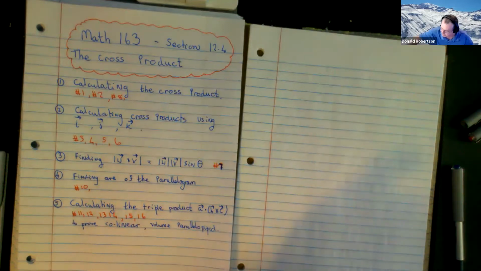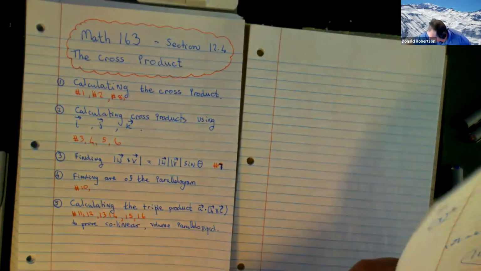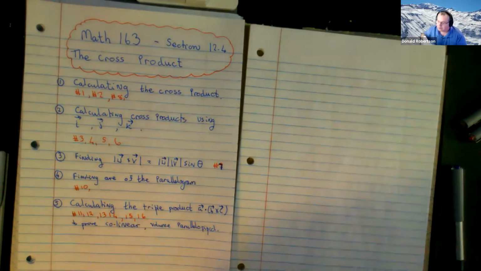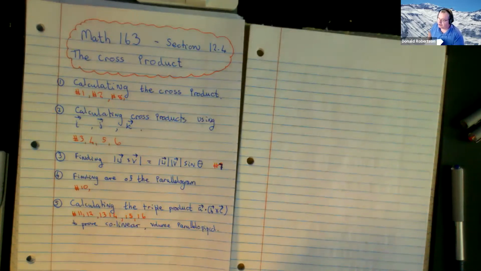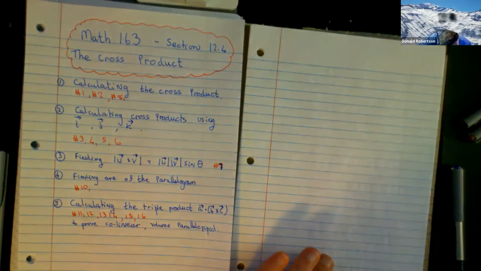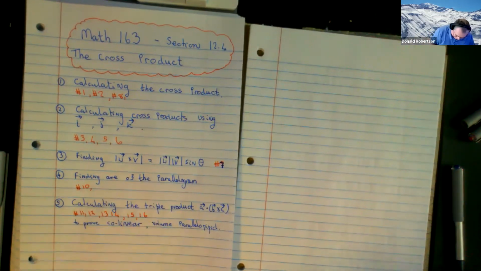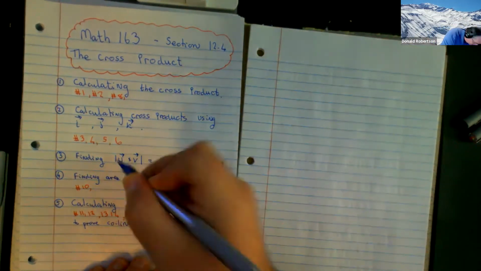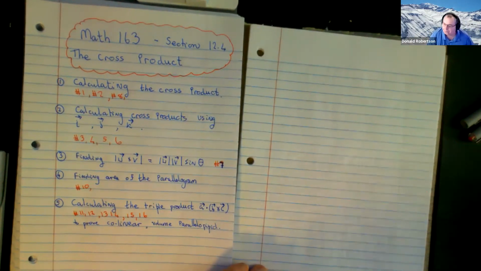Any questions so far? Do we feel comfortable about what we've done up to this point? You feel good? You want me to do anything else? Or can I move on to our next situation, which is finding the area of a parallelogram? Ready to do that one?